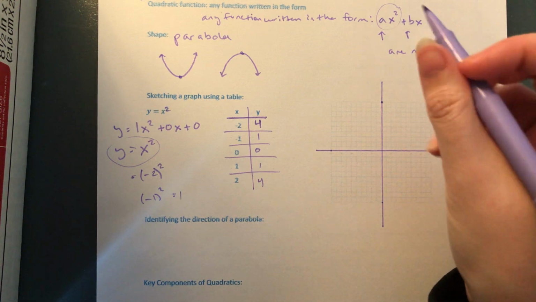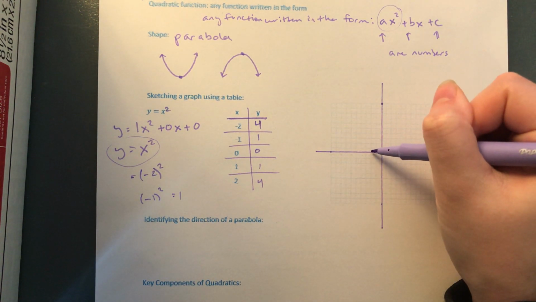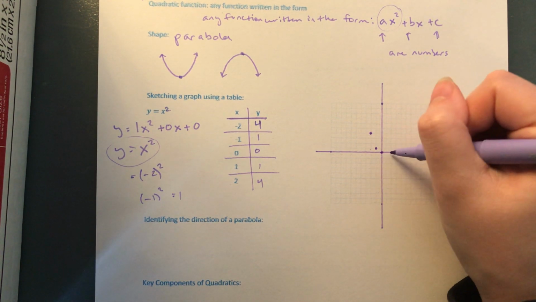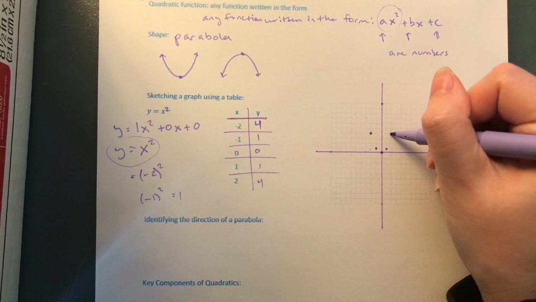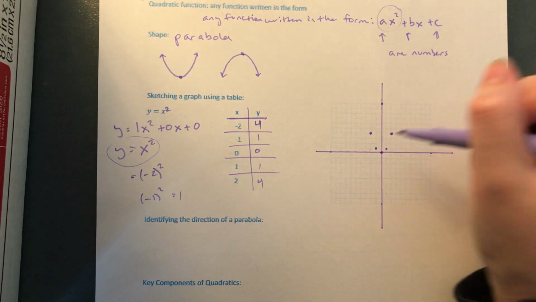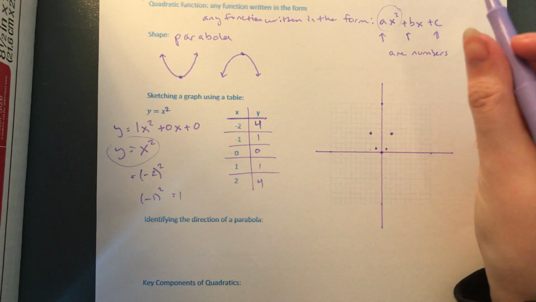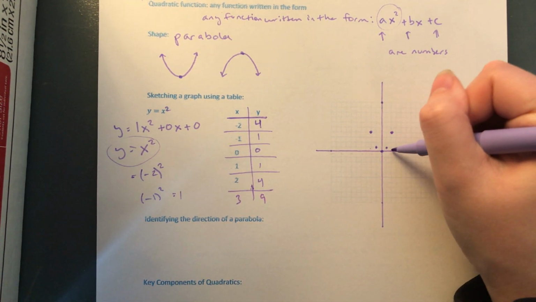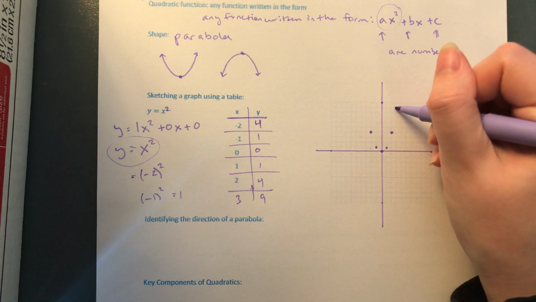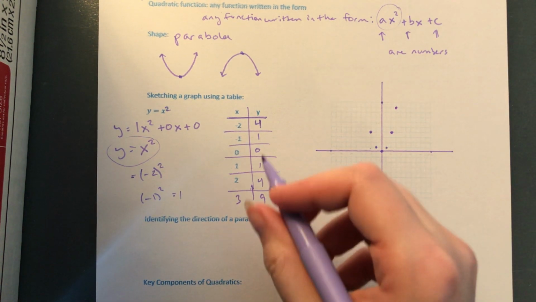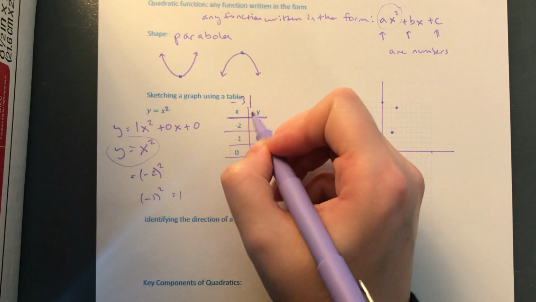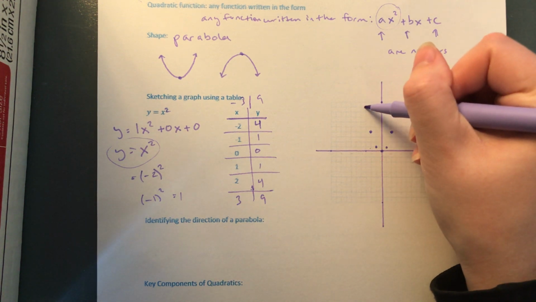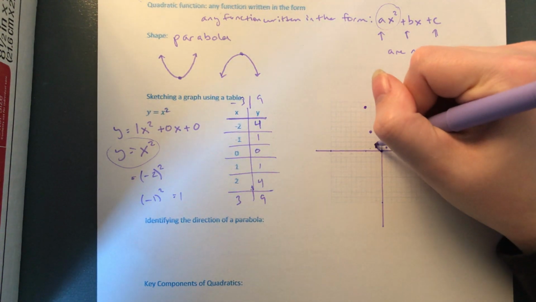My printer's old. So negative 2, 4. Negative 2, 1, 2, 3, 4. Negative 1, 1. 0, 0. 1, 1. And 2, 4. So it makes this nice U shape, and we can keep going. If we would have plugged in 3, 3 squared is 9, so if you go over 3, up 9. And similarly, I bet you can guess that if you plugged in negative 3 times negative 3 is also 9. So at negative 3, you'd have a point at 9. So here's our nice parabola shape.